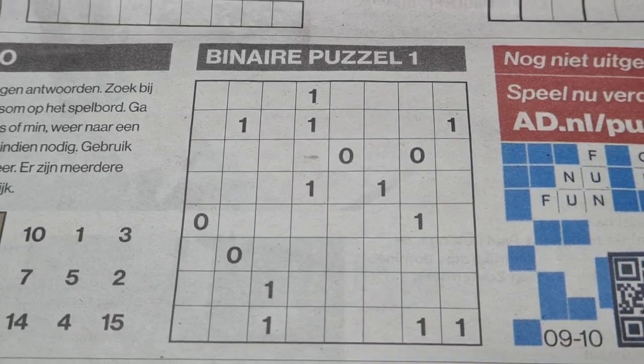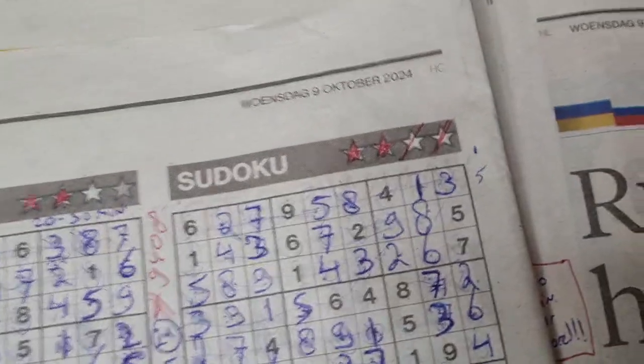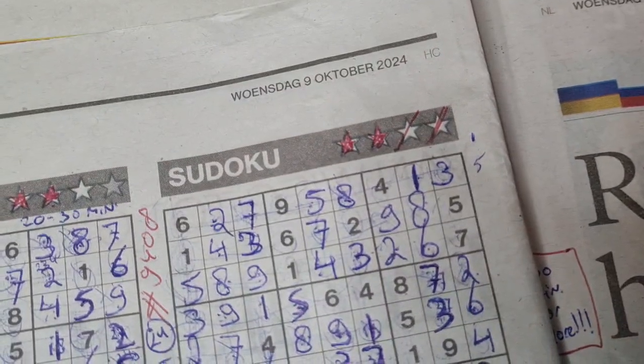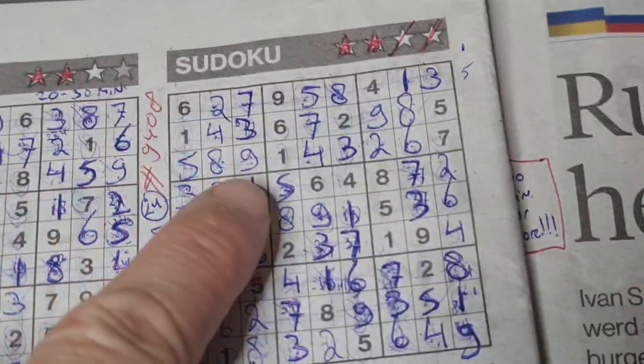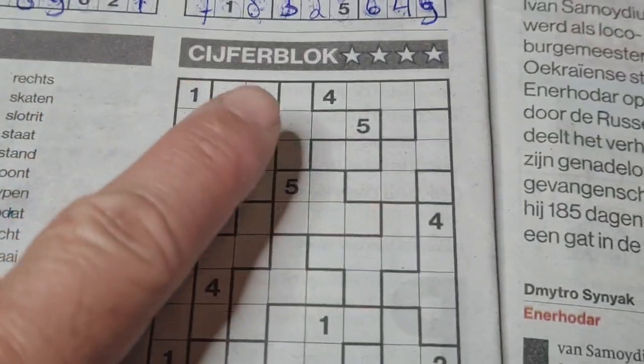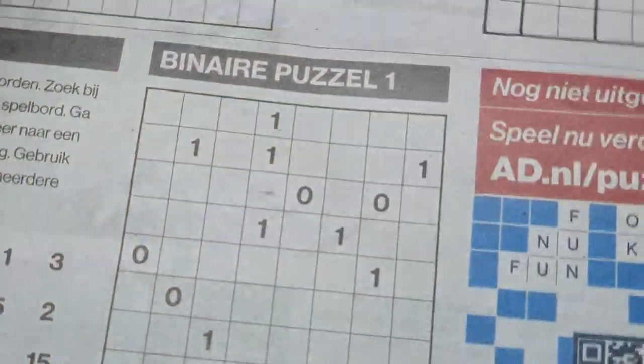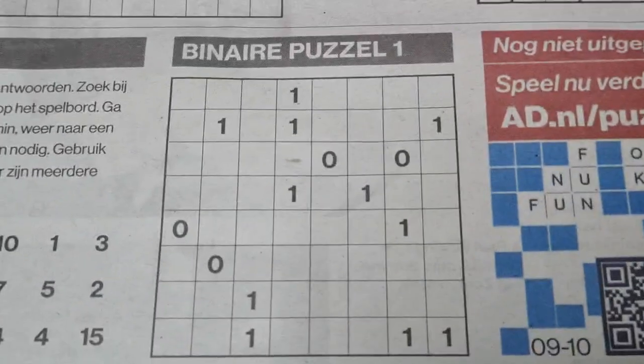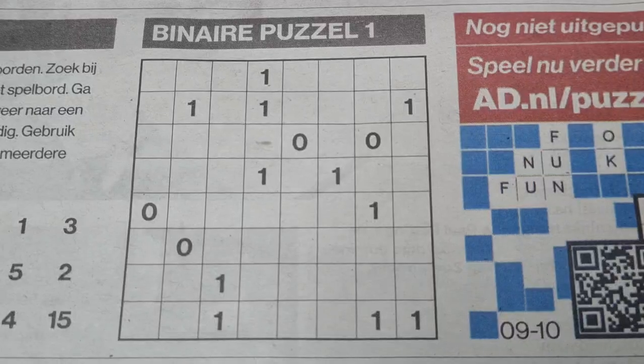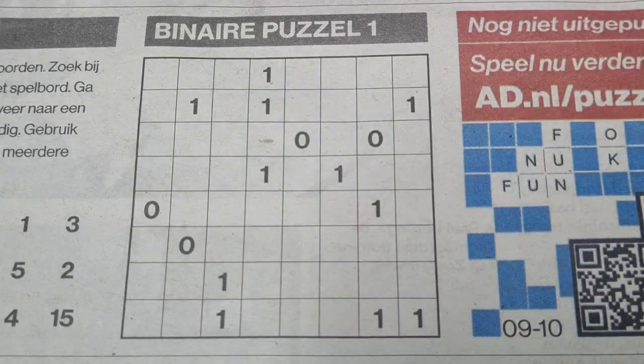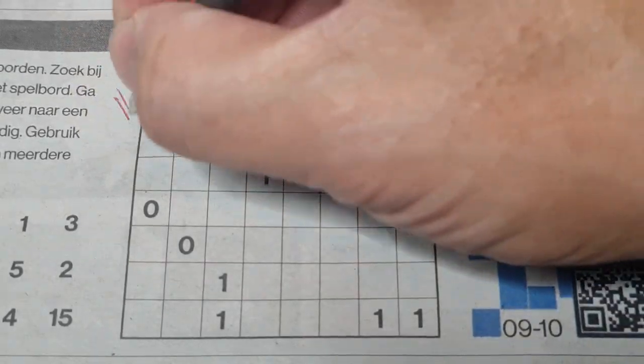The third puzzle, a binary puzzle in the additional of today's newspaper on Wednesday, October the 9th, 2024. We already solved two puzzles, the 3 stars and the 4 star Sudoku. So two puzzles are left, Jigsaw Sudoku and a binary. And it's binary time now, yes. Binary number 9409.